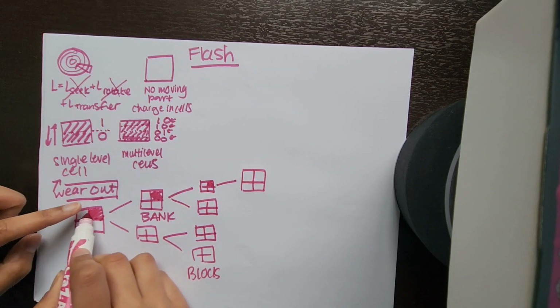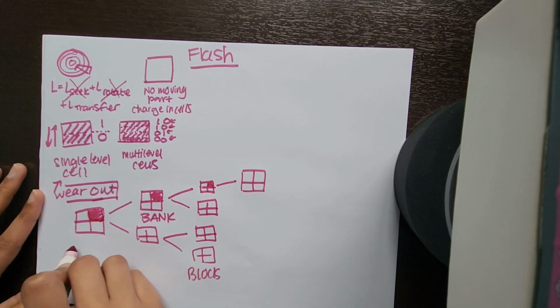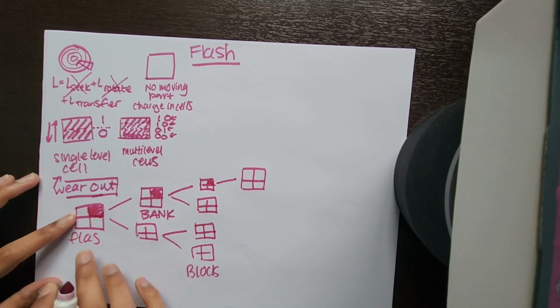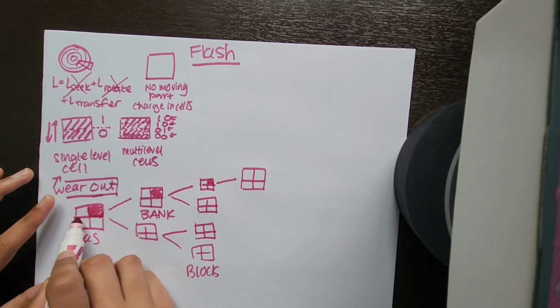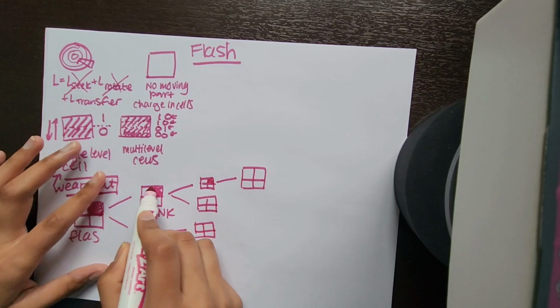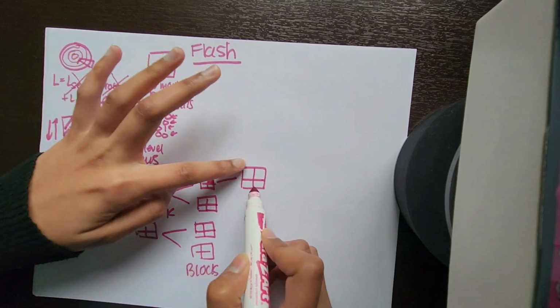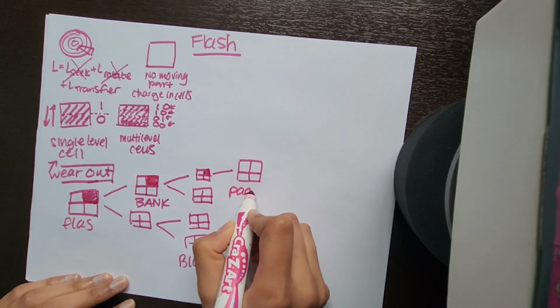So this is the flash, and then the flash is made up of, let's just say, 4 banks, and if you zoom into the banks, then you get blocks, and if you zoom into each block, you get a bunch of pages.